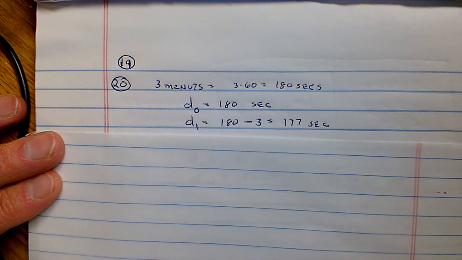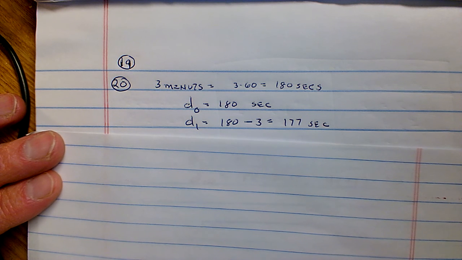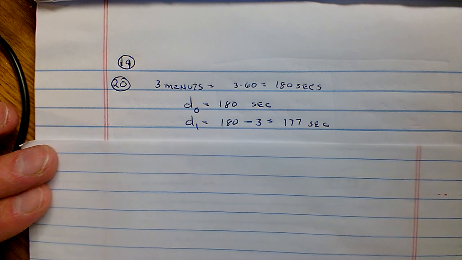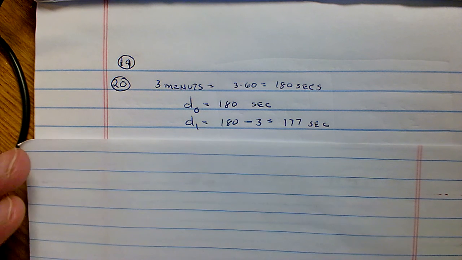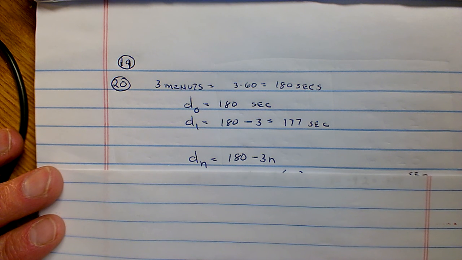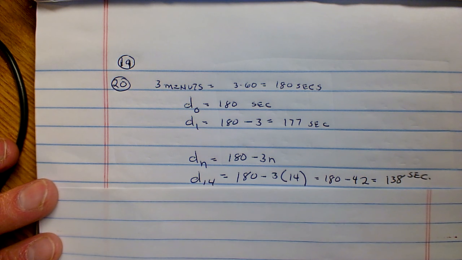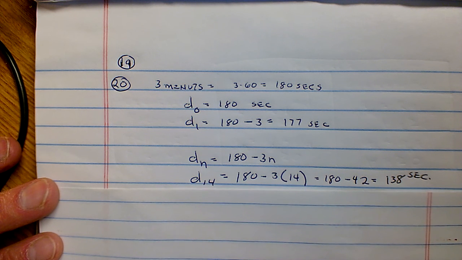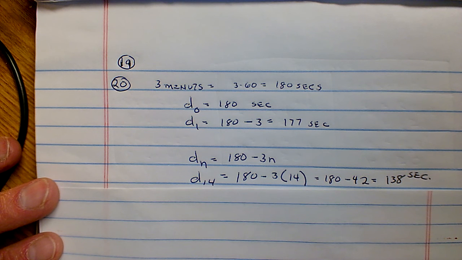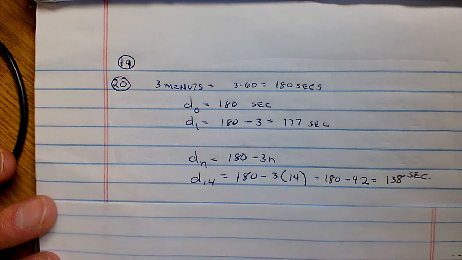So day 1, she's trying to shave 3 seconds off of that, so it's supposed to go down to 177 seconds. Well, we don't want to be subtracting 3, subtracting 3, subtracting 3, and doing that 14 times. So we use our explicit formula of taking 180 and subtracting 3 times the number of days, which is 14, which makes this go down by 42 seconds. So her goal, shaving off 3 seconds a day, is going to make it go down to 138 seconds.